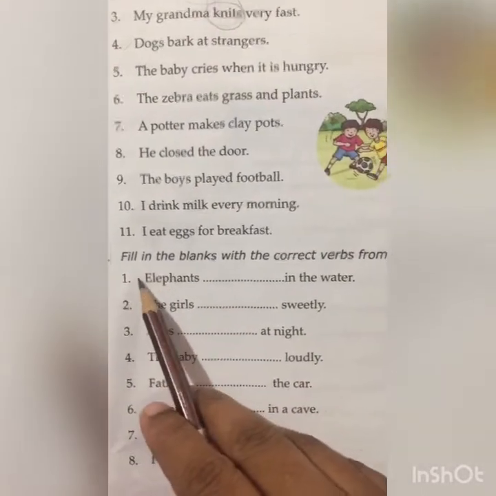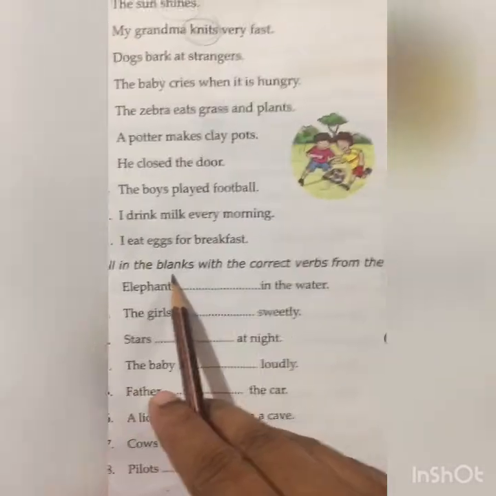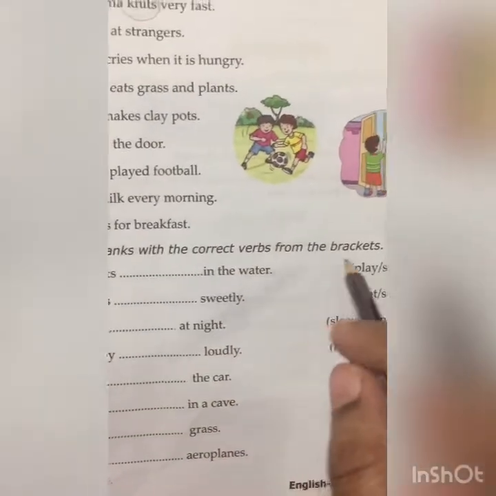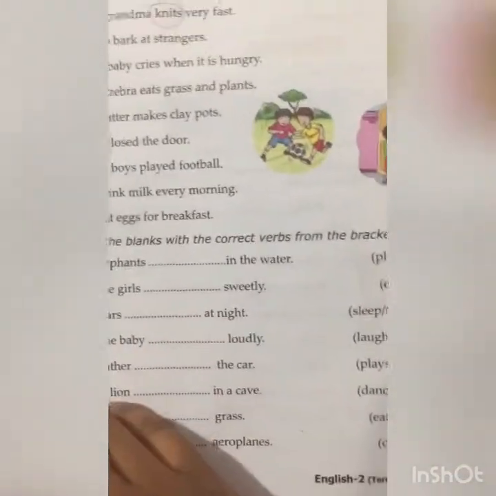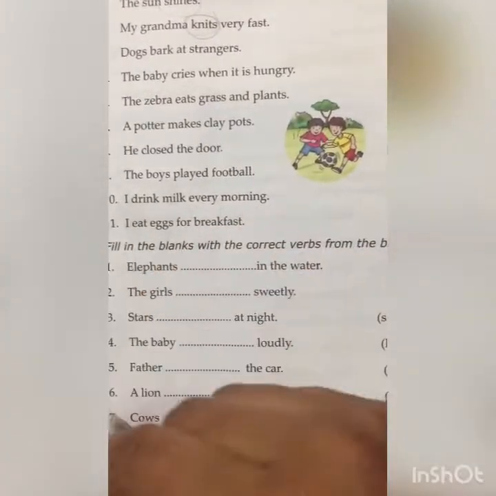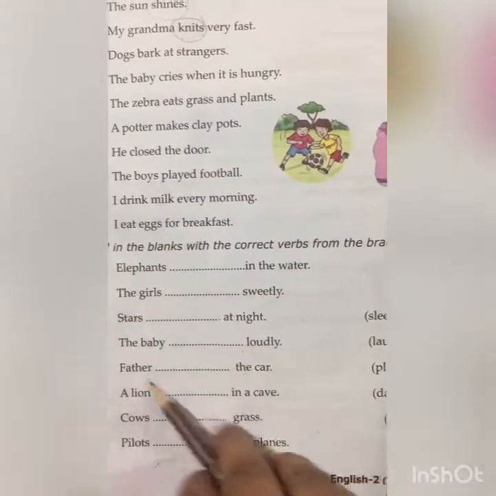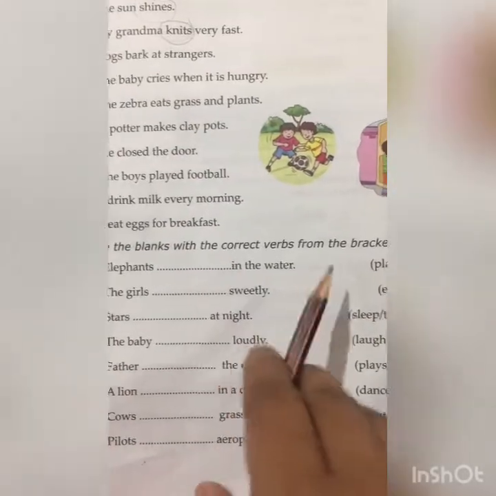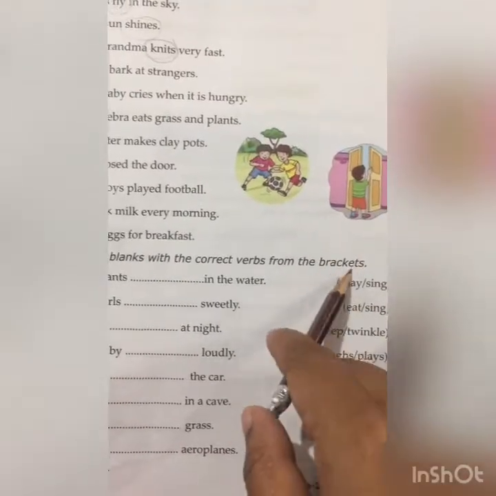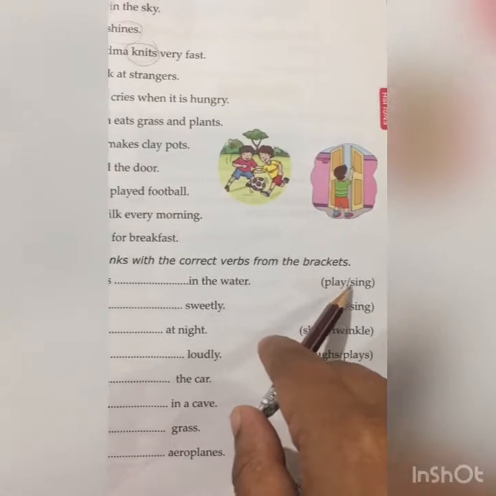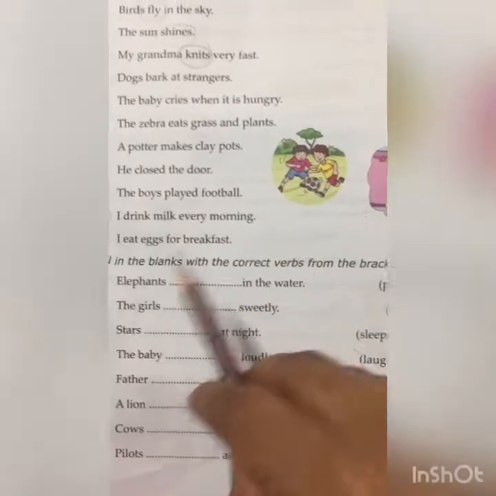Okay, let us see the next one. Fill in the blanks with the correct verbs from the brackets. Here, there are some sentences, but some words are missing there. They are the verbs. Okay, and they are given in the brackets on the other side.